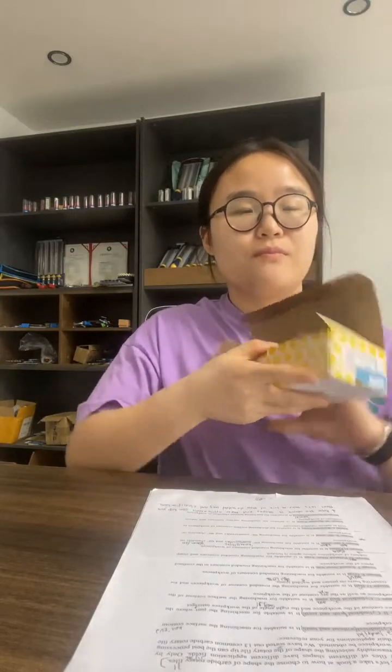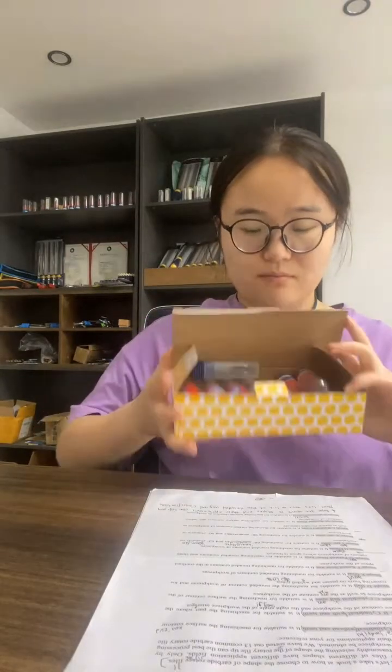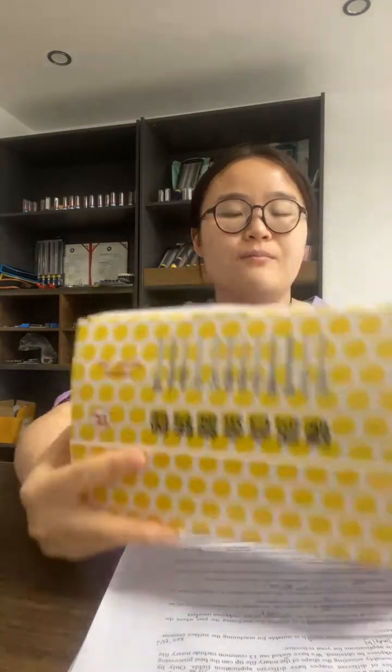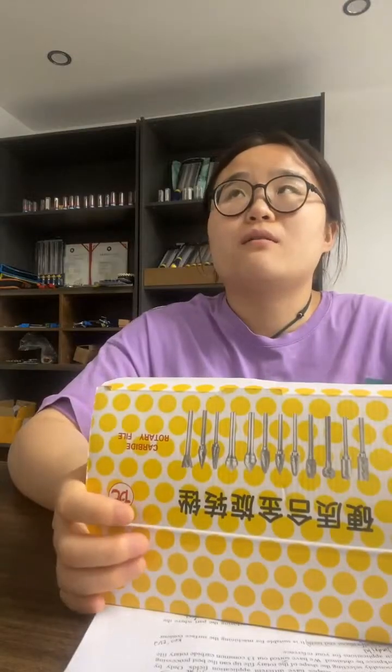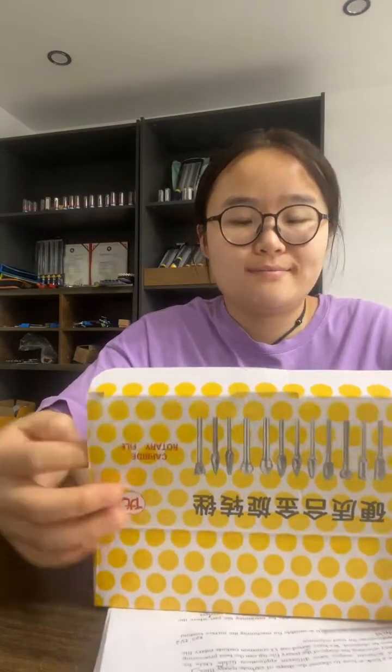So this is our box. You can see this is our rotary files, and it is usually 14. And let's take a look at the rotary files. The first one, the shape A.